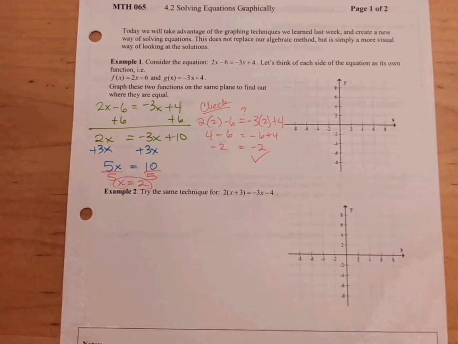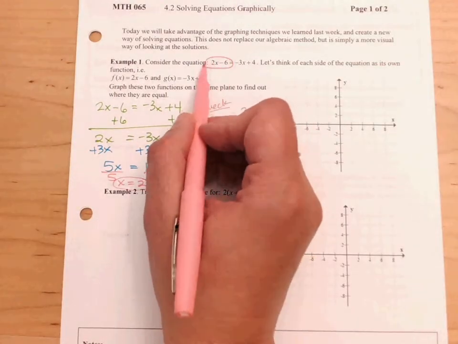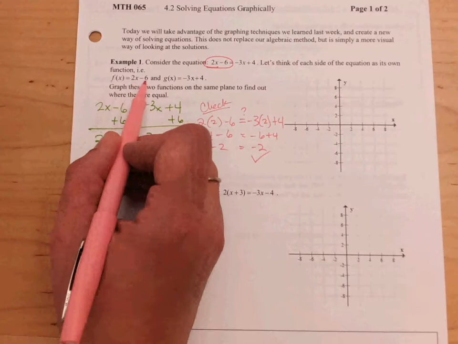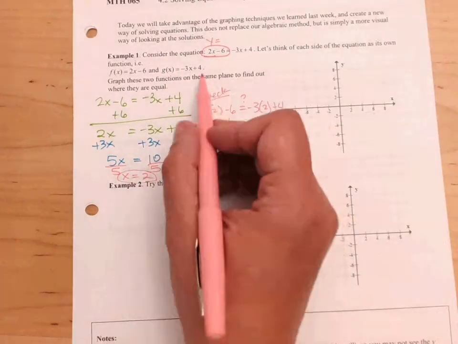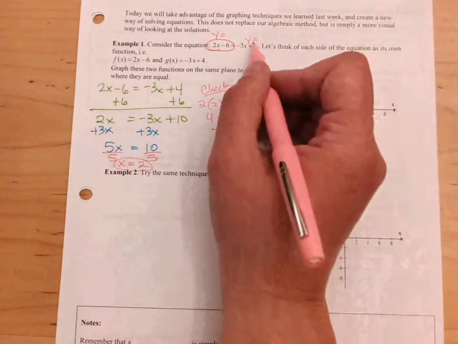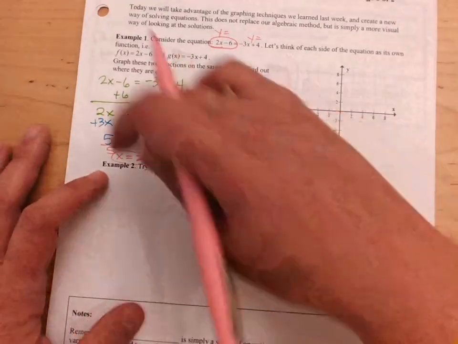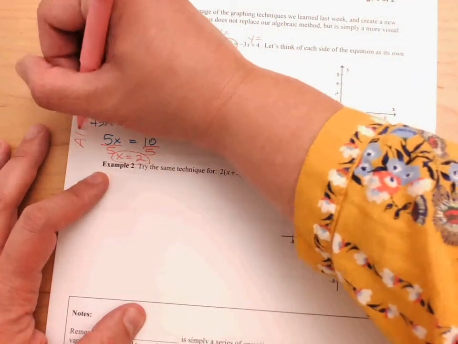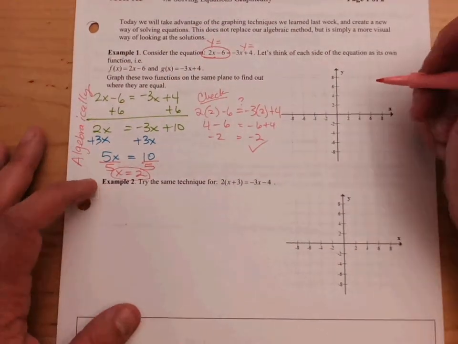That's how we solved equations in Math 60. In Math 65, we're going to use the idea of the system of equations. If I take one side of the equal sign and write f of x equals this, which is, by the way, the same thing as saying y equals this, and we take the second side of the equal sign and set it equal to y as well, we have two lines essentially. The way we just did it, the Math 60 way, is called solving it algebraically.